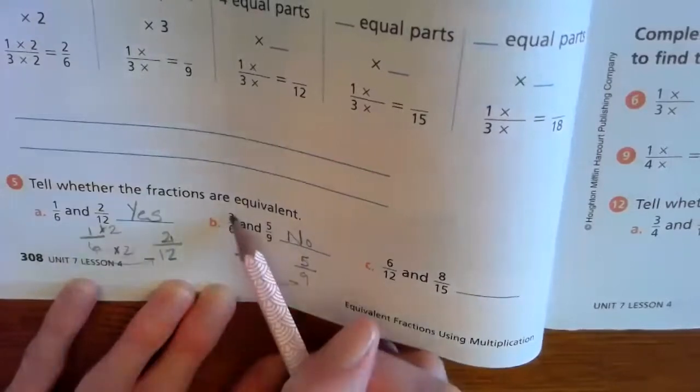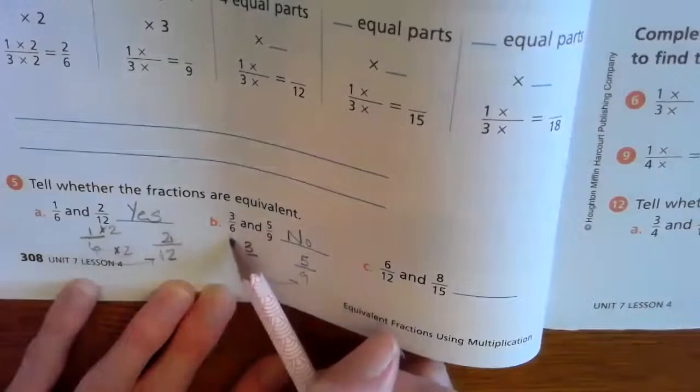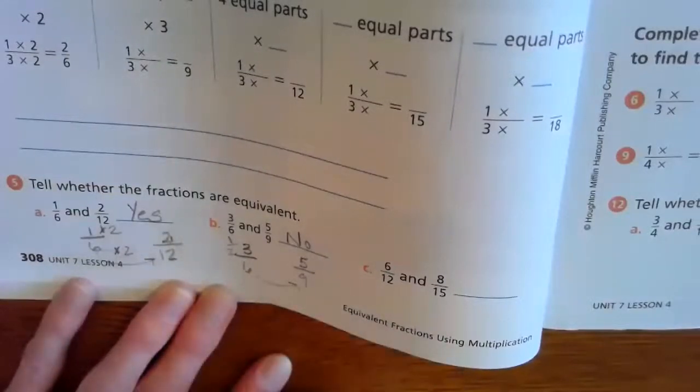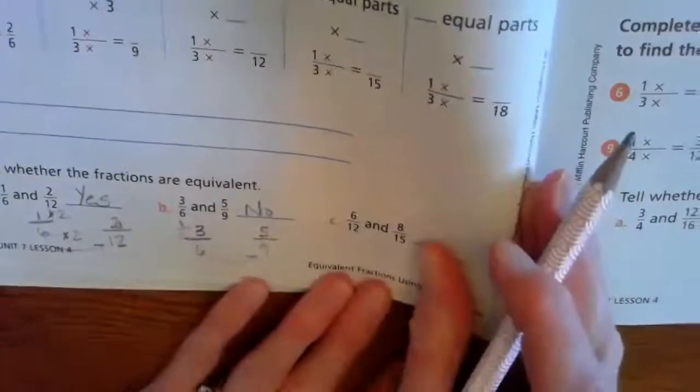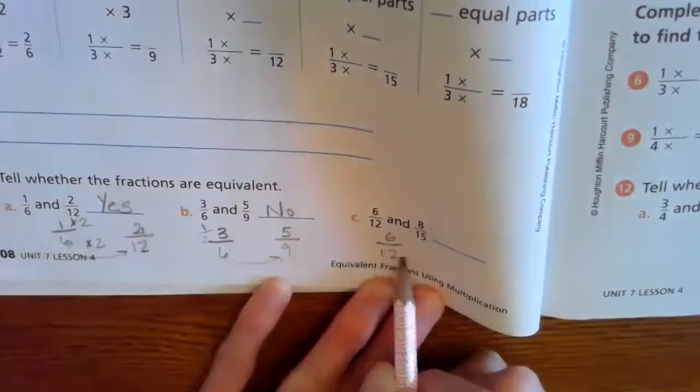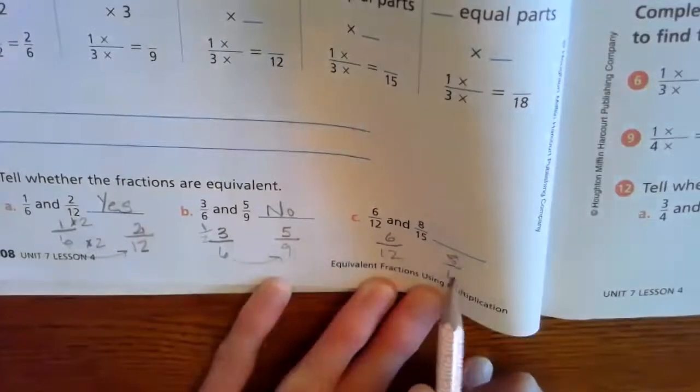No. These 2 fractions are not equivalent. Another way to think of it is 3 is half of 6, so this is equivalent to a half. 5 is not half of 9. No. Take a look at this next one. Rewrite it so I have more space to work.